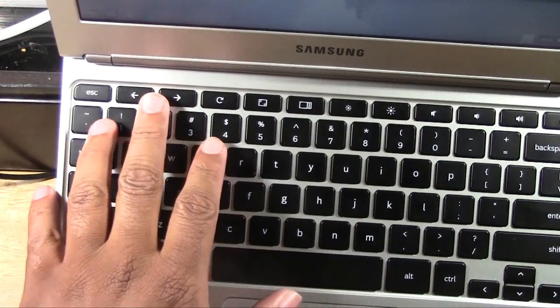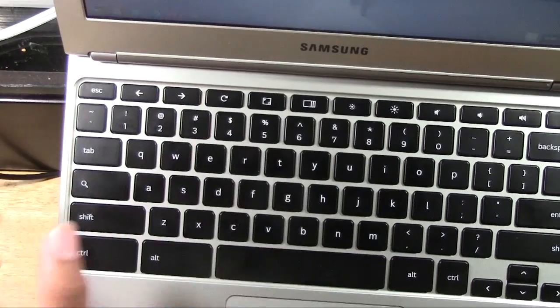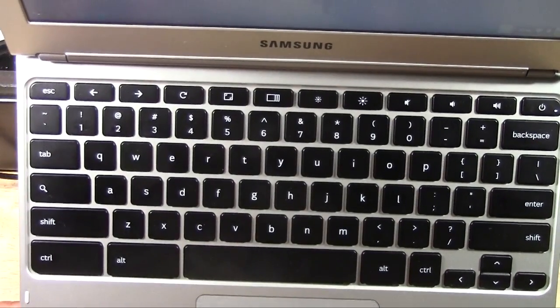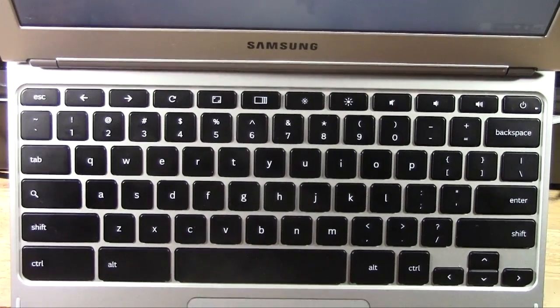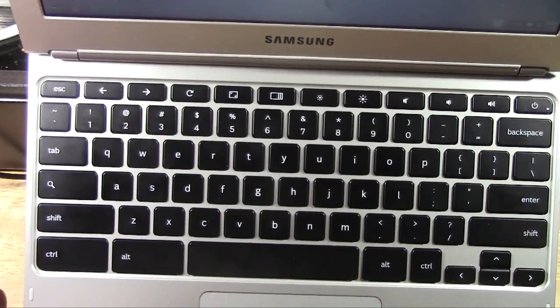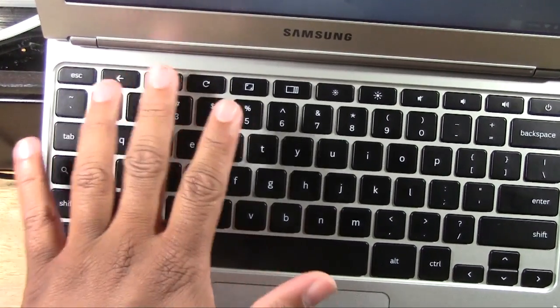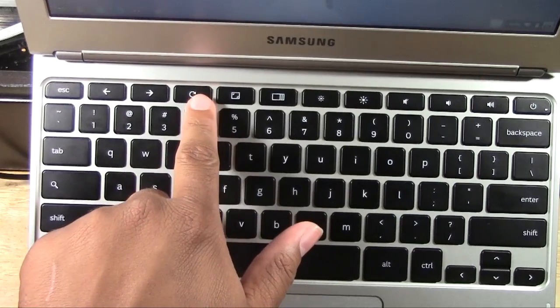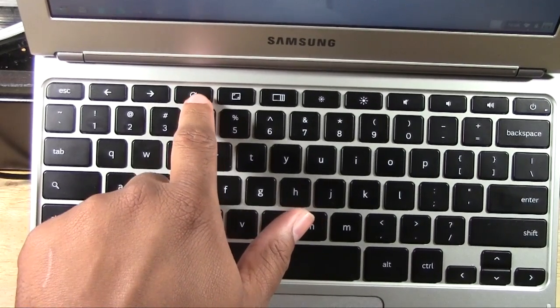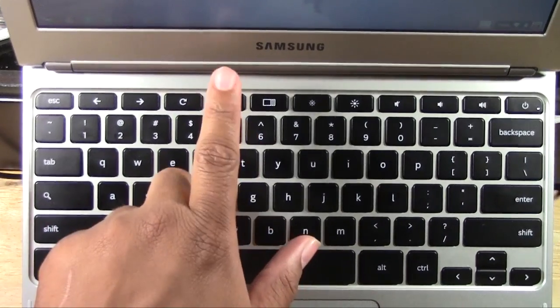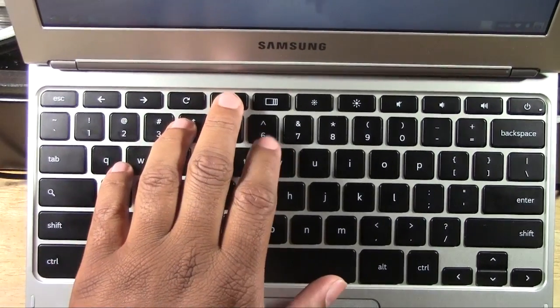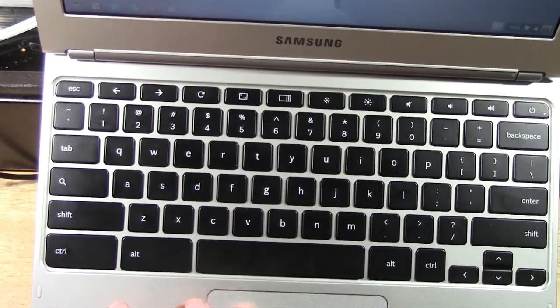So the first thing you have here is a back and a forward key, and those are for when you're on the internet and you want to go back a website or you want to go forward. Maybe you've already gone back, you want to jump forward again. So those are for the internet. You also have the refresh. You have a little circle with a little arrow on the end. That's your refresh key.